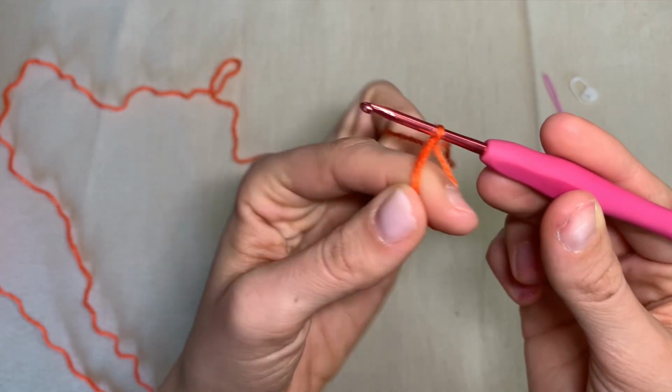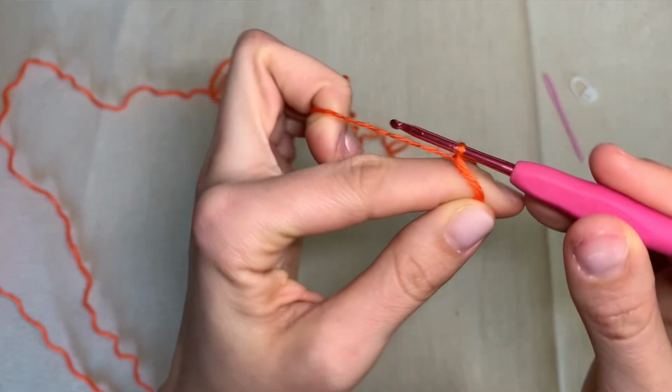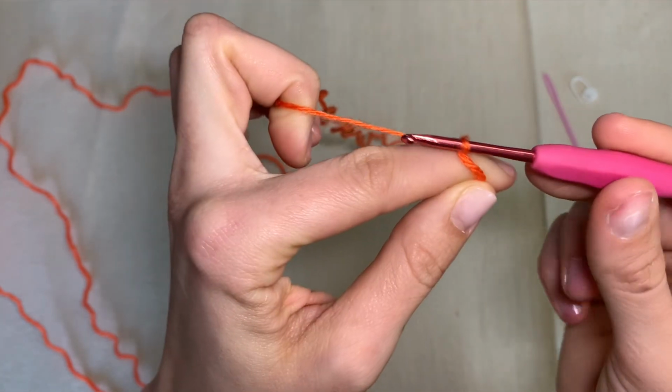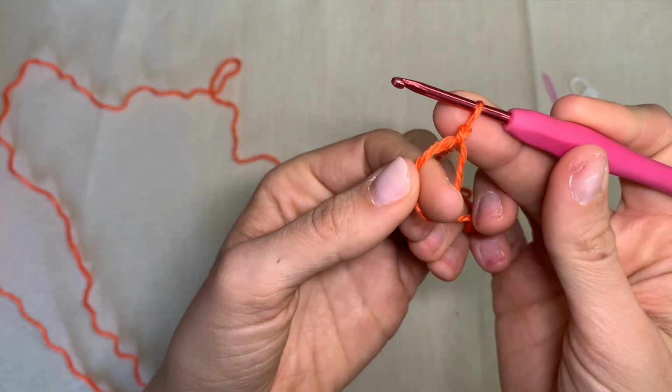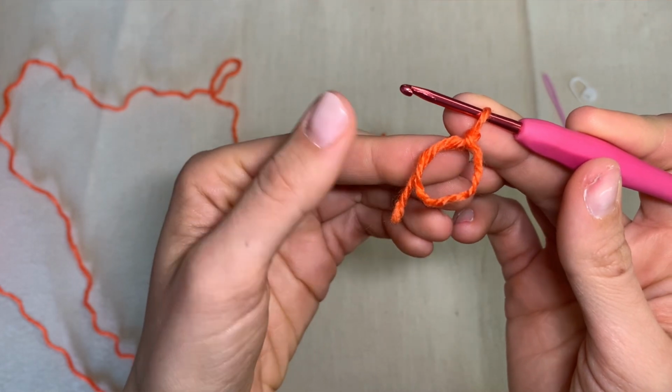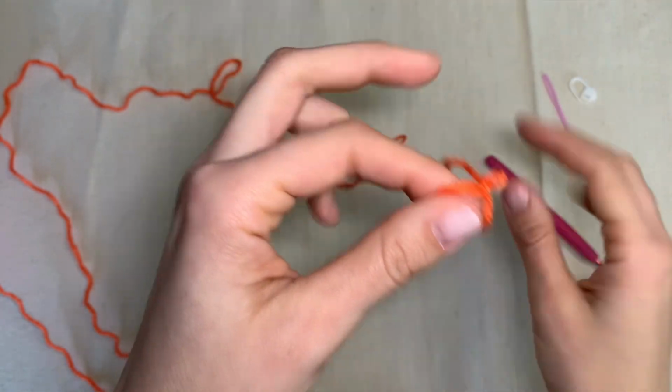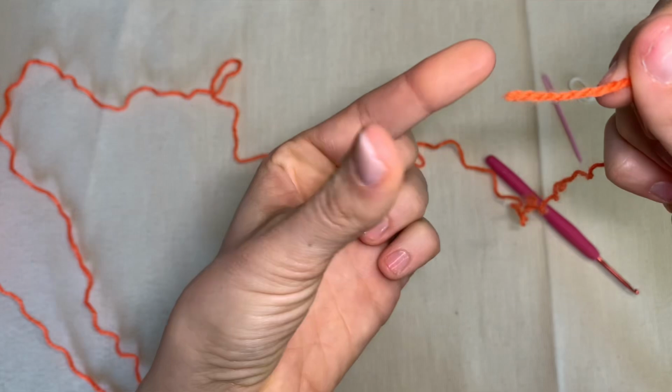Once you pass it, you're not gonna let go of it. You see, it's the same as the slip knot, but you're gonna twist your hook and then you're gonna chain one. So you're gonna twist to seal and chain one, and then you can let go. Look, you've done the circle. Now it's secure. I'm gonna show it to you again.